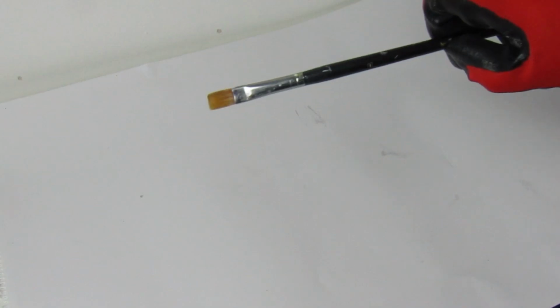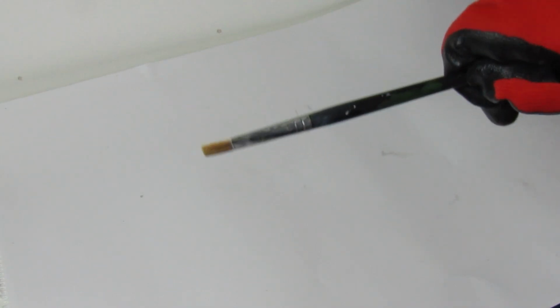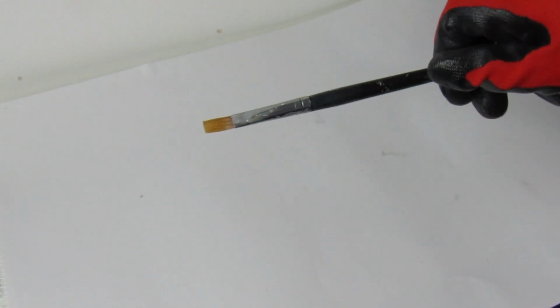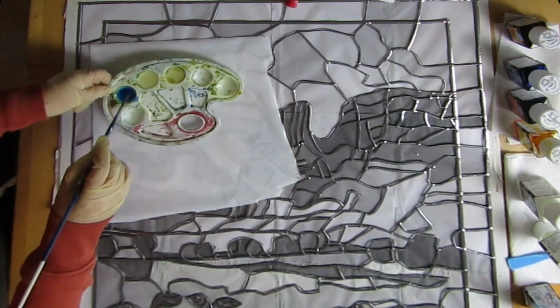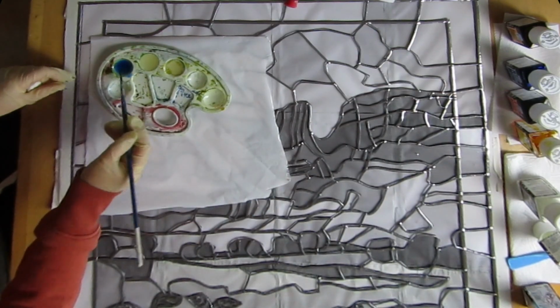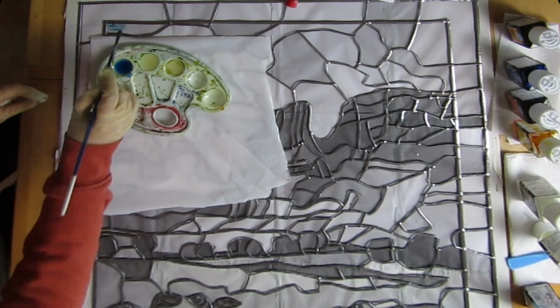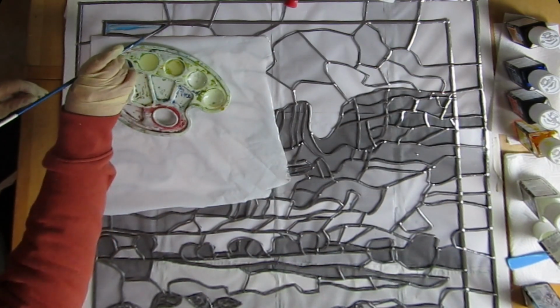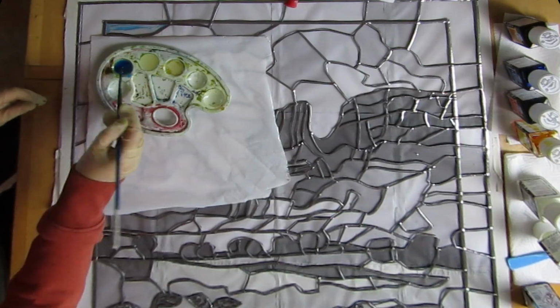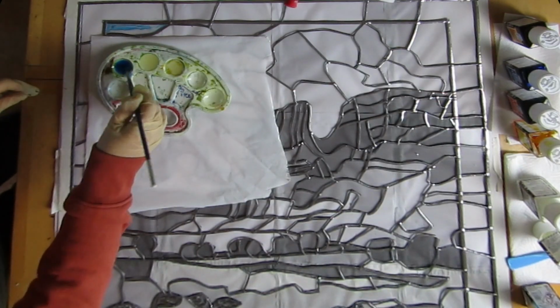When I was using these paints, I just used regular paint brushes. I wasn't too fussy. This is just a synthetic kind of acrylic brush. And I used a couple of them. I used a small one and a larger one, depending on whether we were using large or smaller areas. So as I said, this is the second painting that I had done with this medium.